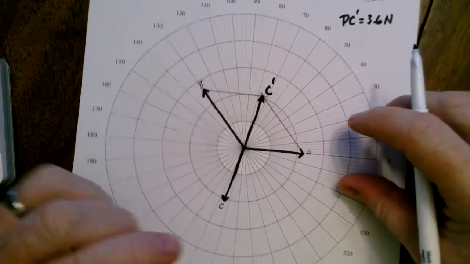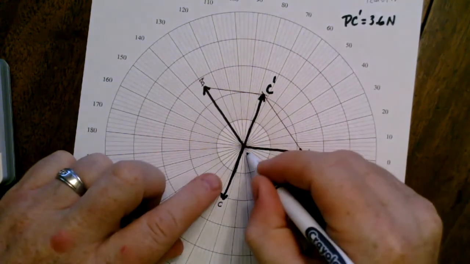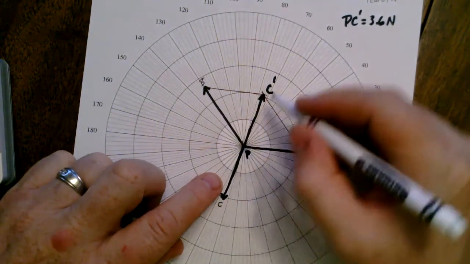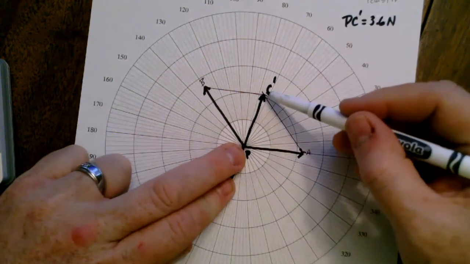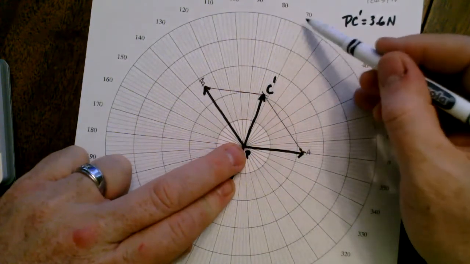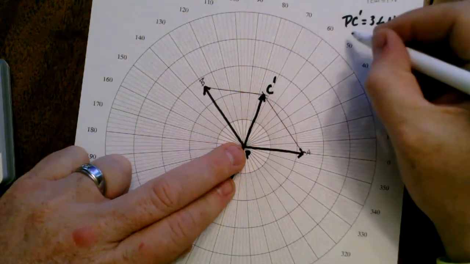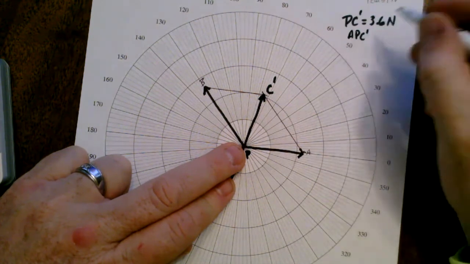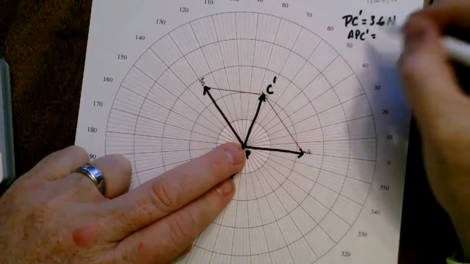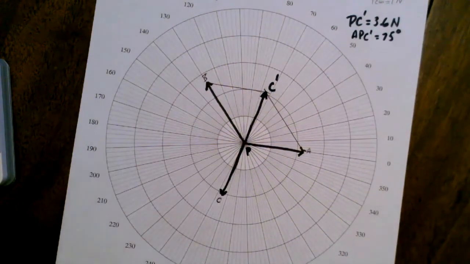Now we're also supposed to measure the angle APC prime. It looks like it's going right down the middle of this, so I'd say APC prime is 75 degrees. Okay, so that's the first part.